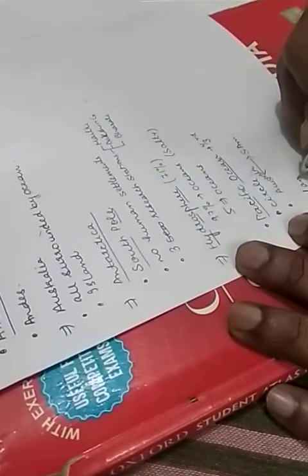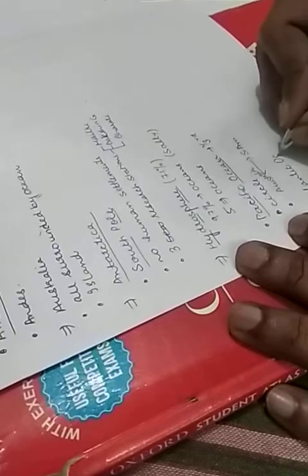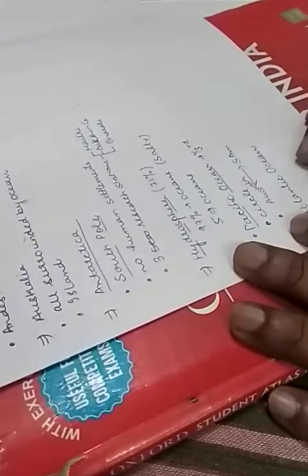Now the next is Atlantic Ocean, surrounded by land masses on all its sides. It is a closed ocean, just S shaped.